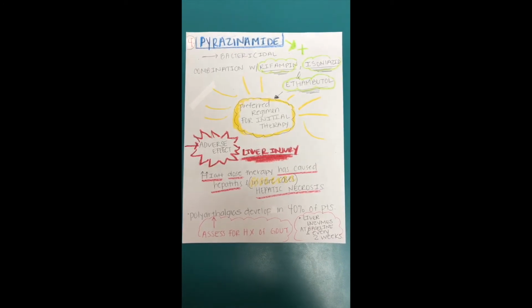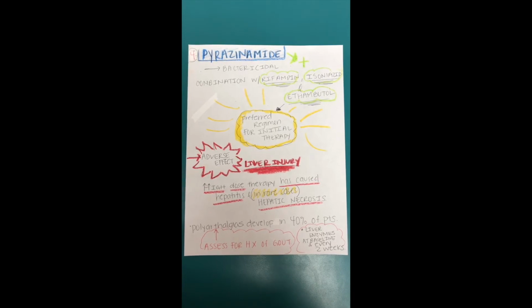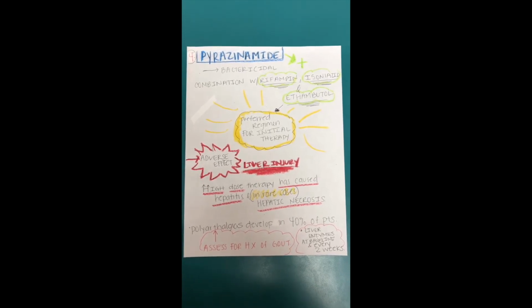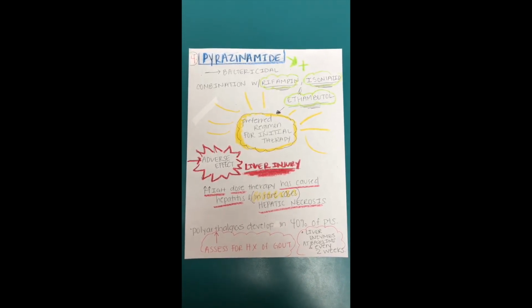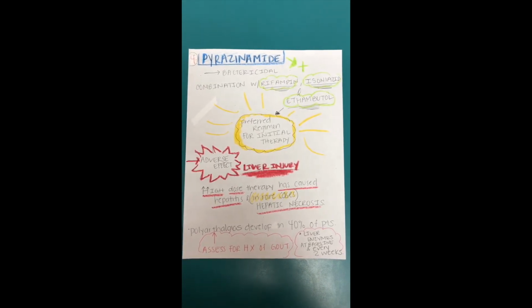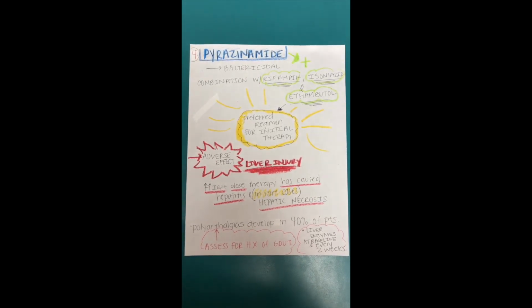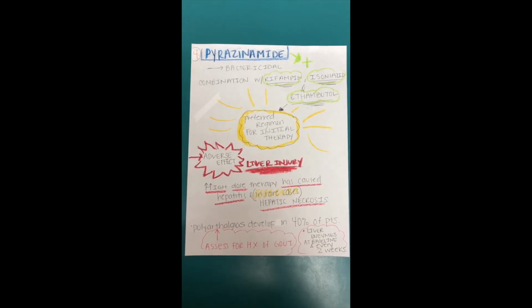Last medication on the list, pyrazinamide. Pyrazinamide is a bactericidal medication used in combination with rifampin, isoniazid, and ethambutol. It is the preferred regimen for initial therapy. An adverse effect of this medication is liver injury, and it has been shown high-dose therapy has caused hepatitis and, in rare cases, hepatic necrosis.